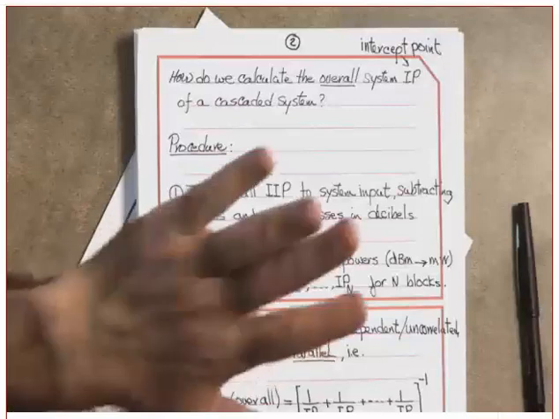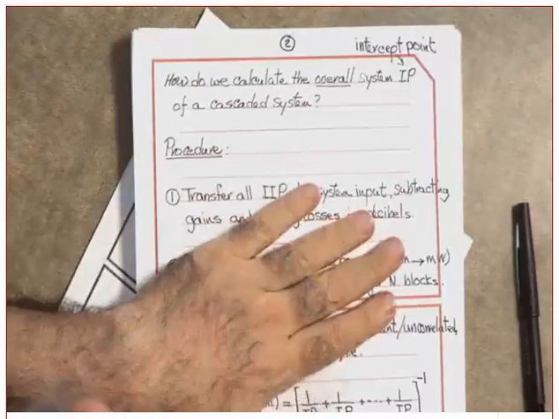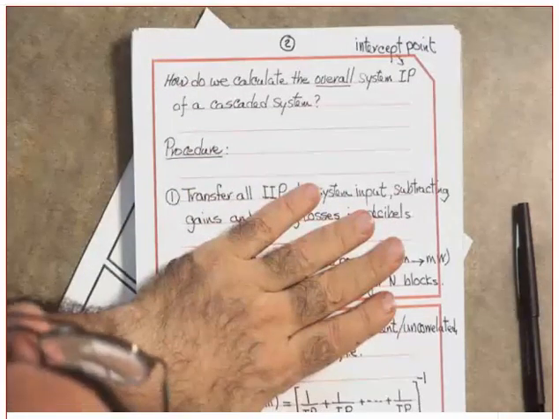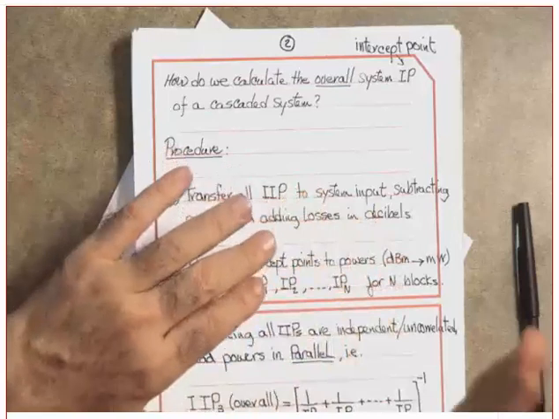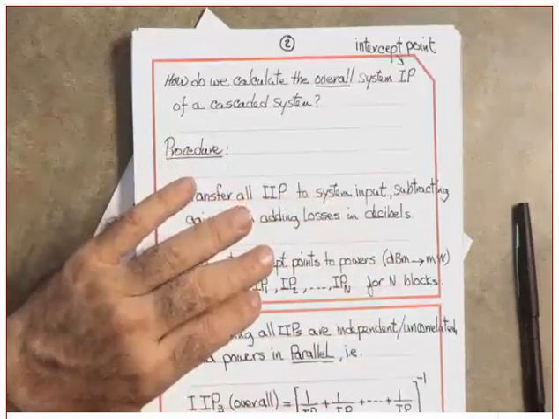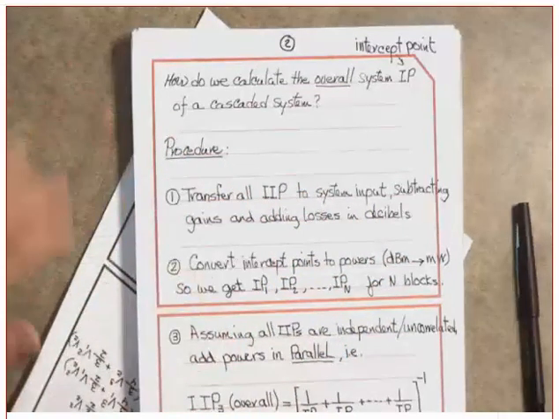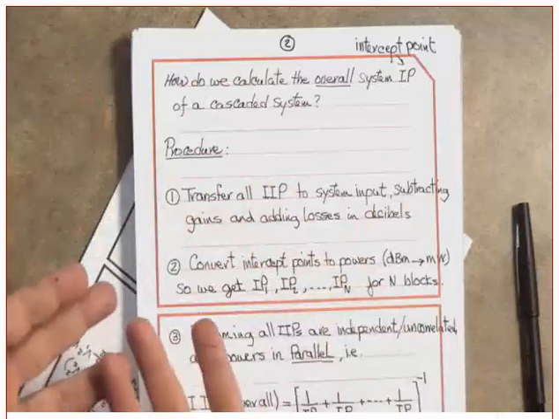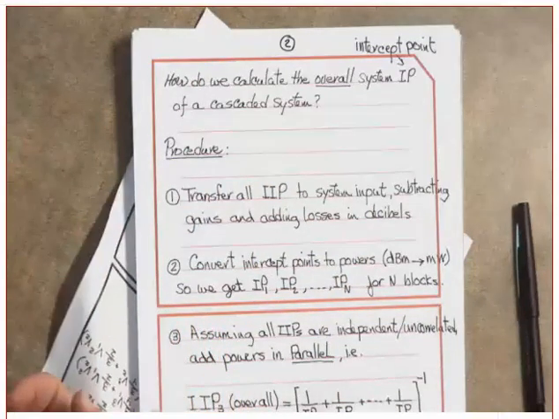Yes or no? We will see the same idea next week when we get to the noise analysis. When we calculate the noise figure of each component, we should be able to find what is the overall noise figure. Did you get this or not?